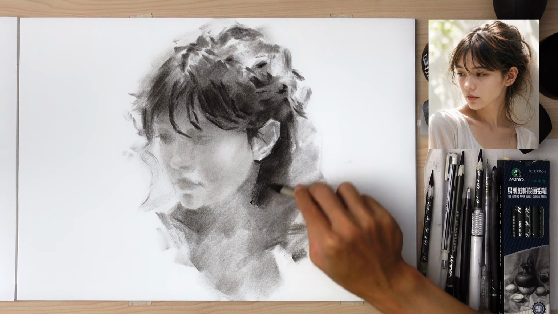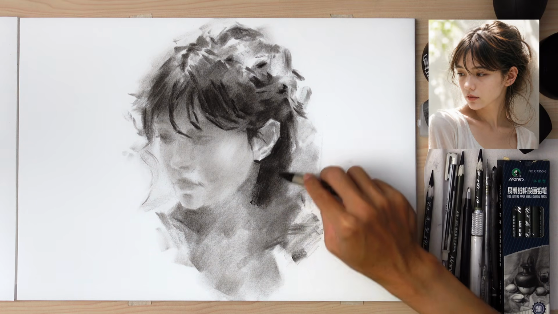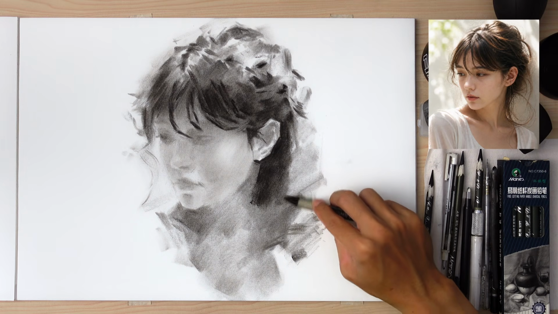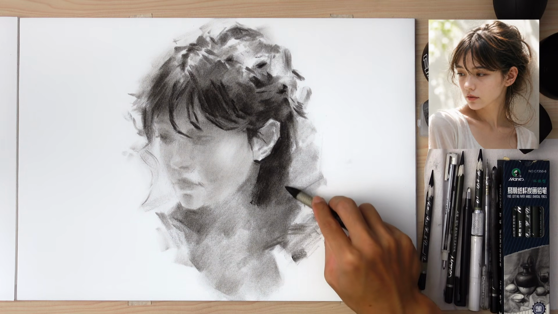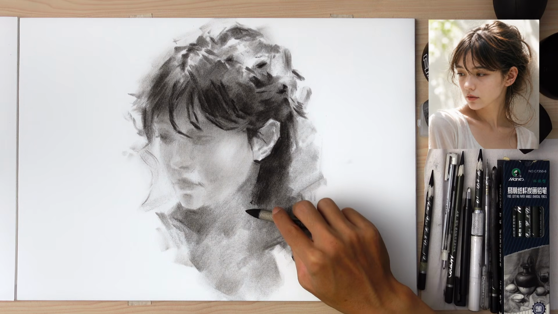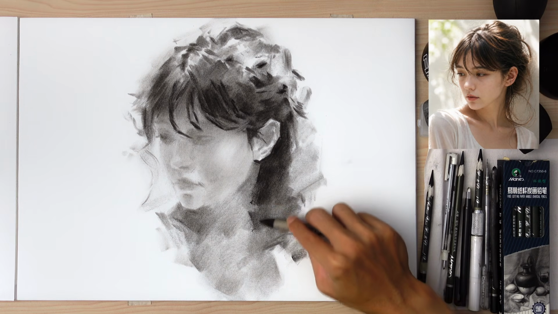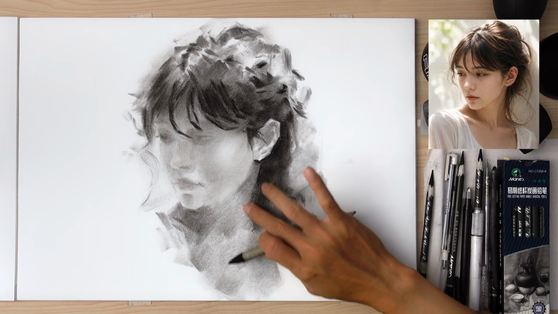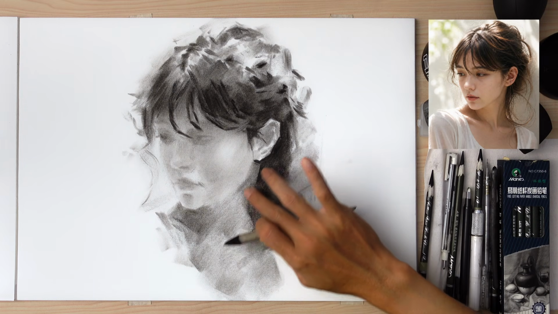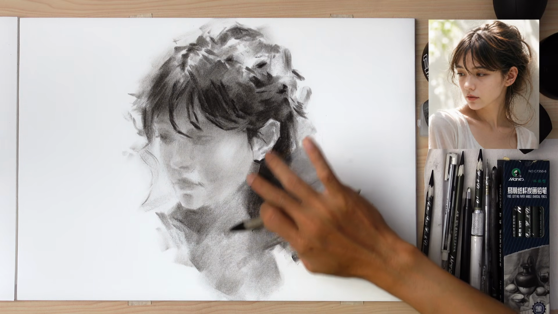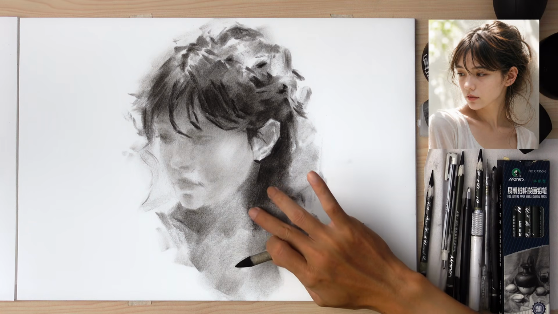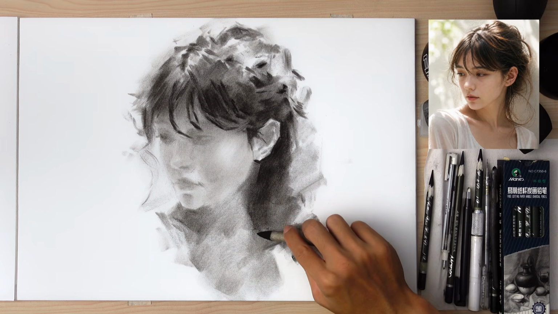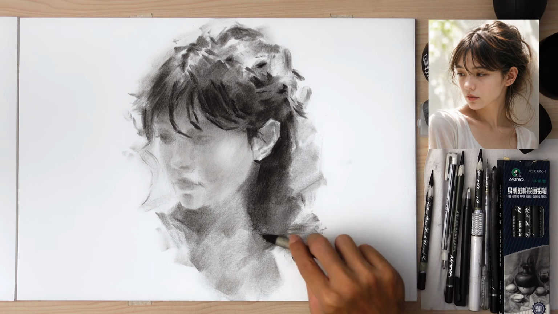Before I continue anything major, I'd like to strengthen this shadow side first. The edge separating the hair and the neck is actually quite important because it affects the silhouette of the portrait. But you know me, I don't always copy the photograph exactly. Sometimes I like softening an edge to create a lost edge where forms gently merge together.